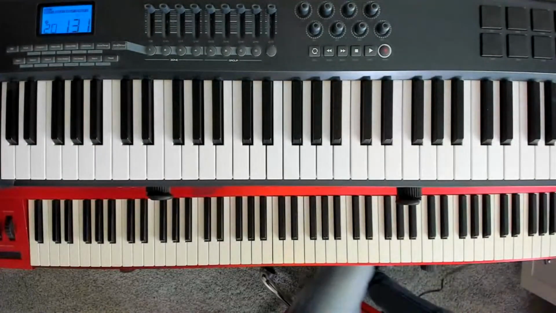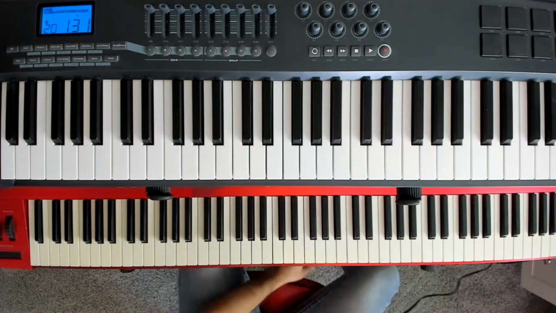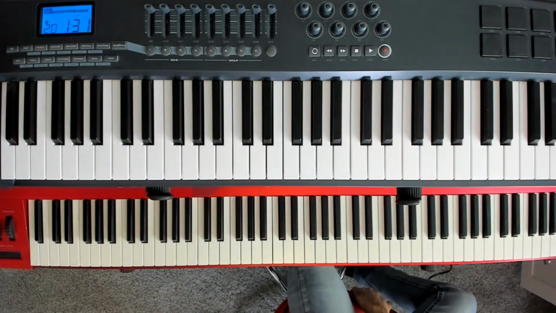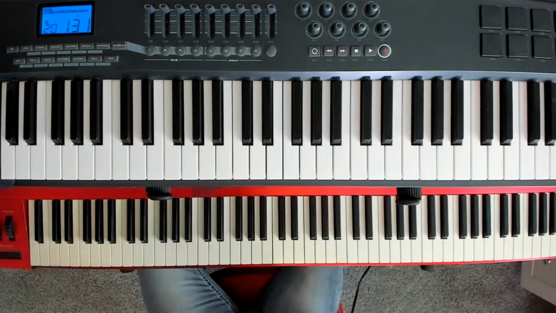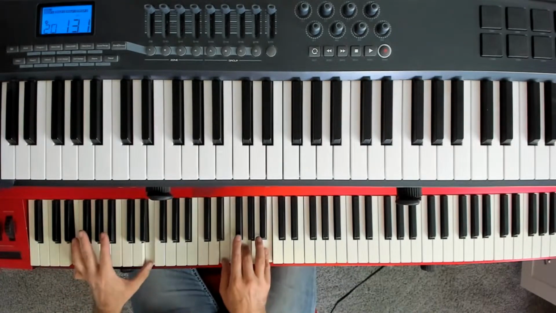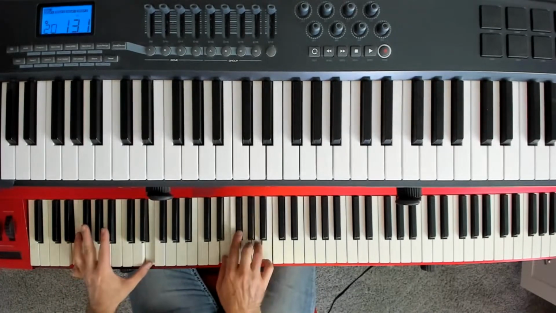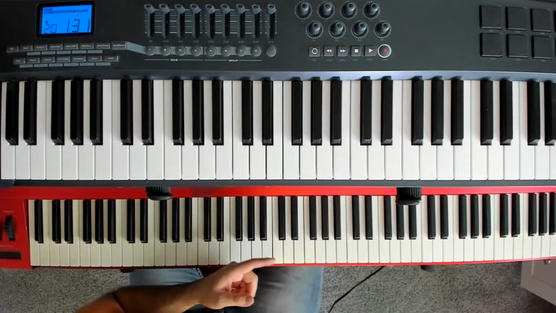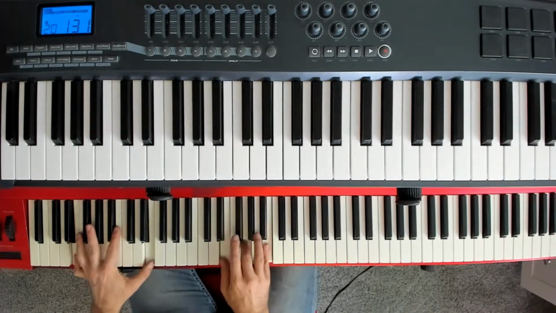Let me go back to the overhead view right here. As you play that, and this again is Call to Arms. This is from my book, Adventure Awaits. But we just have this pattern repeated over and over again, as straight eighth notes playing.